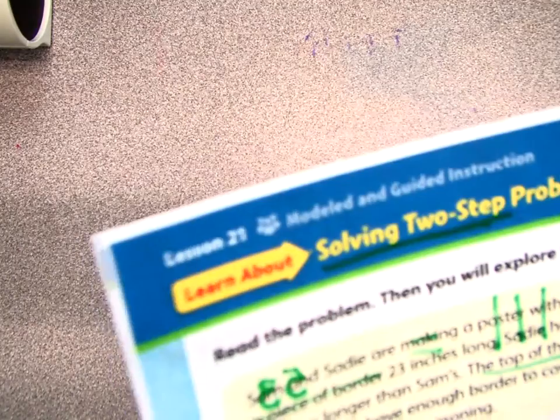So what I want you to do to practice and to brush up on this and get to be a pro, which I know you can be, I want you to practice in your iReady workbook on pages 219 and 220.